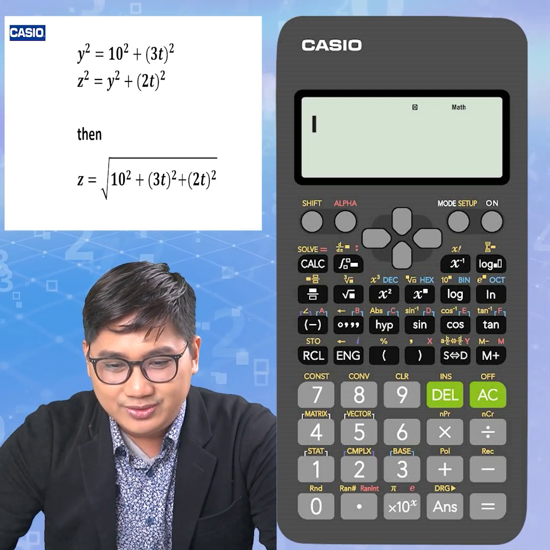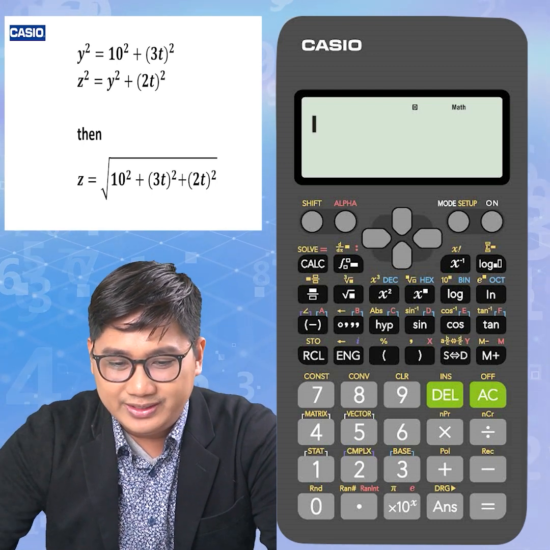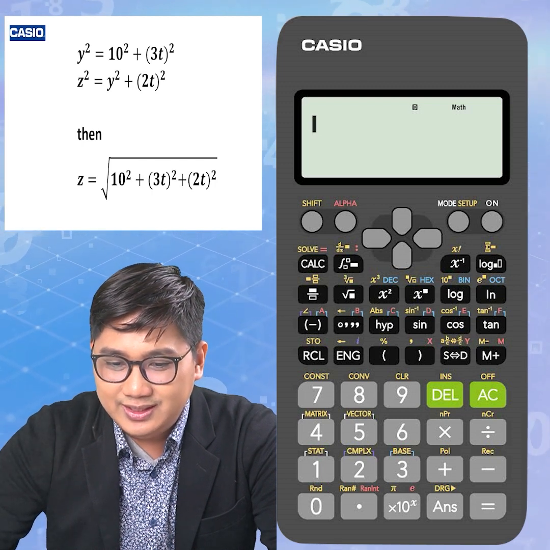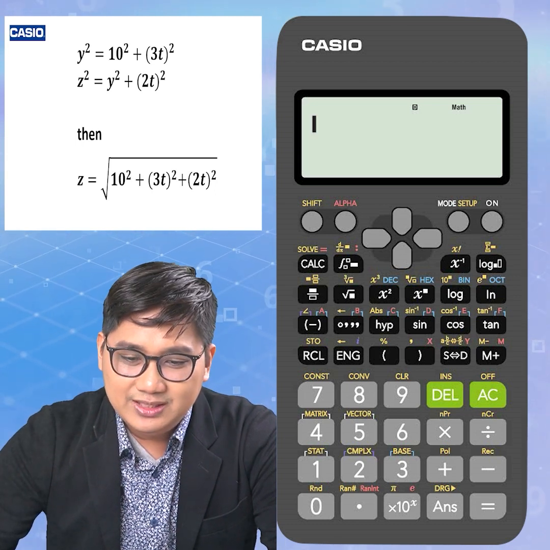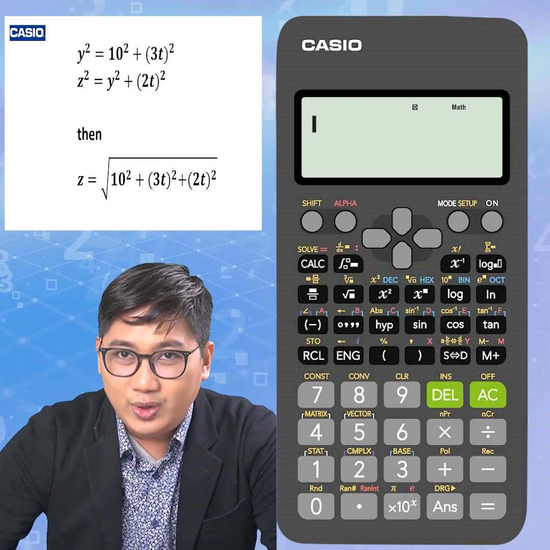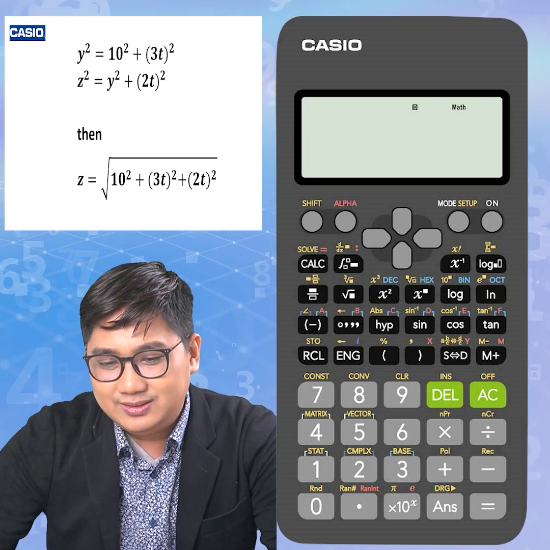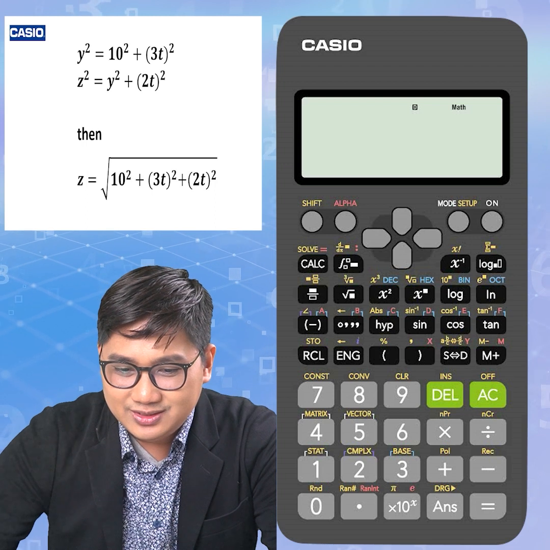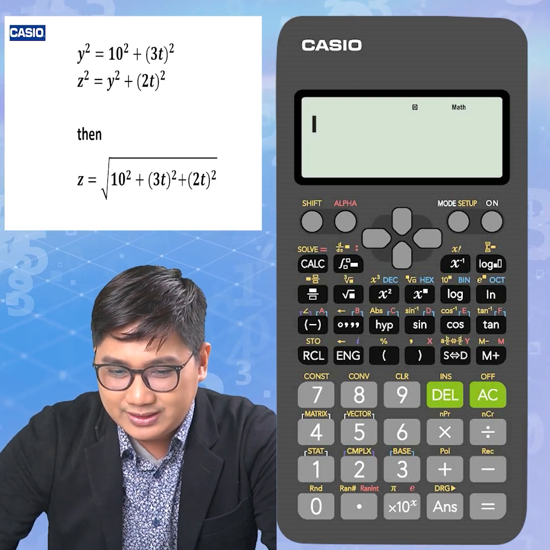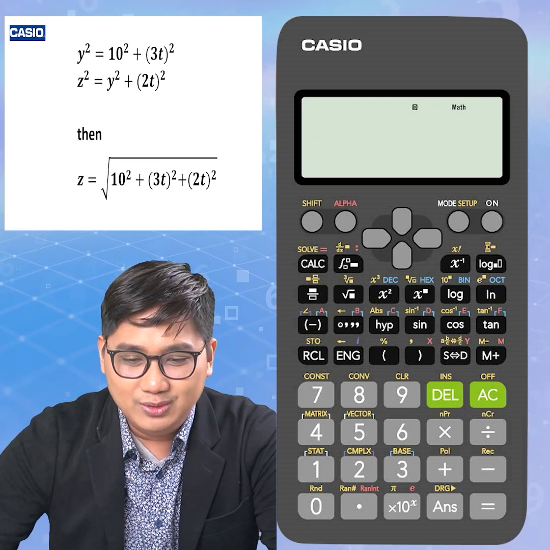We can come up with two equations with three unknowns in this given scenario. y squared is equal to 10 squared plus 3t squared, which represents the Pythagorean relationship between the bridge, the speed of the boat, and the given y squared. z squared represents the distance of the woman walking along the bridge with its respective distances. We can observe in these two equations that they have the same variable, y squared.